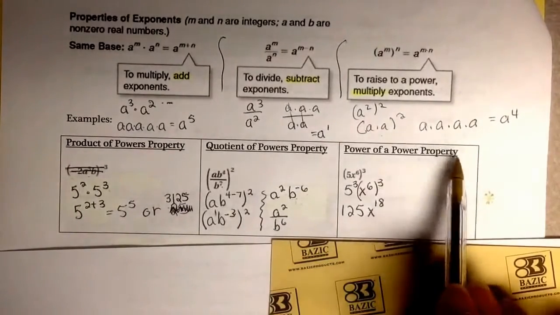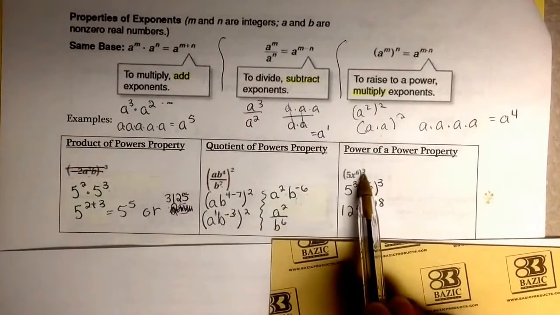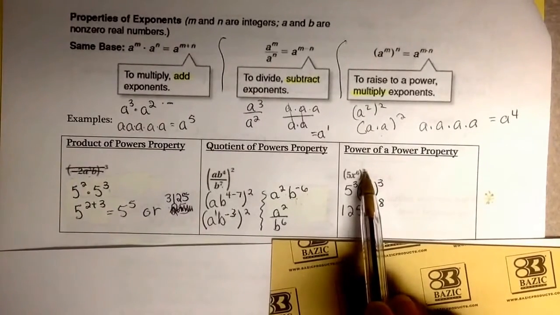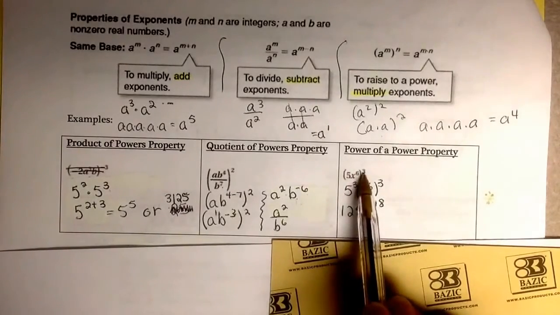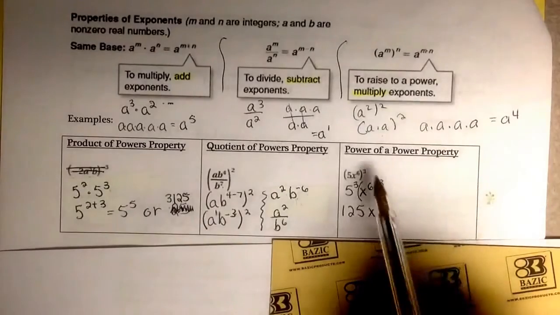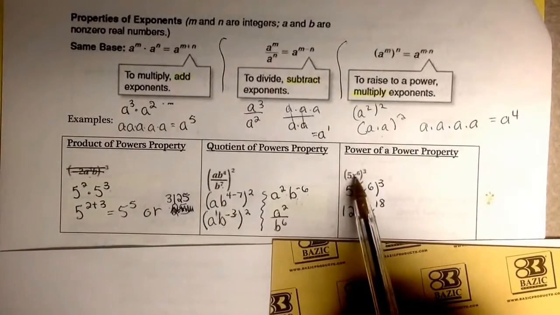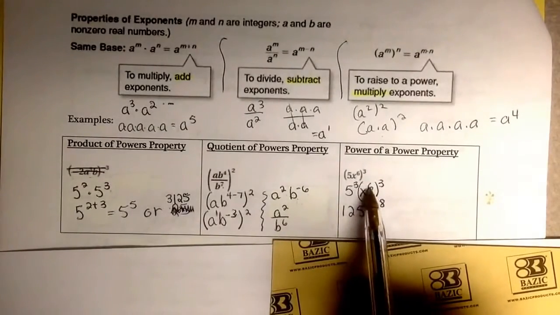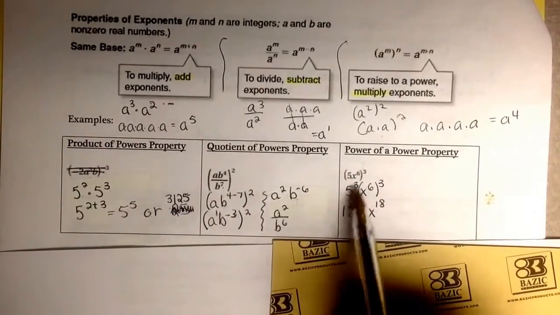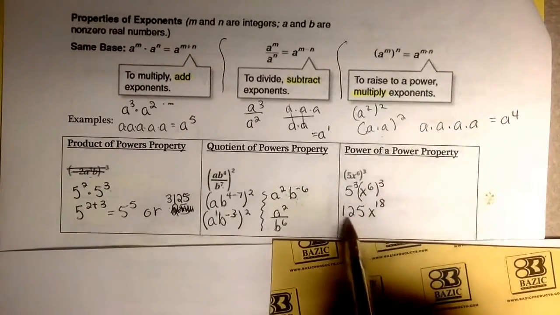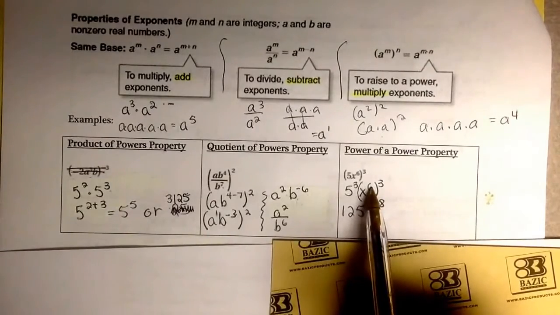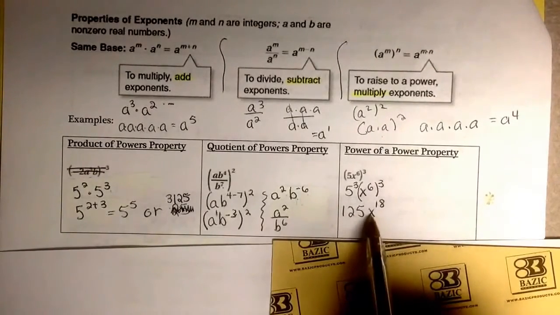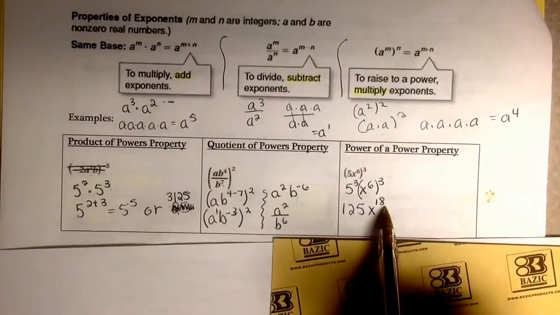Power of a power property. Here, be really careful with this. You want to make sure that the 3 is an exponent for the 5, and it's also applied to the x to the 6. So 5 cubed, and then, because this is the base, everything has to be cubed inside, and then x to the 6 gets raised to the 3rd power. So 5 cubed is not 15, it's 125 because it's 5 times 5 times 5. And x to the 6 raised to the 3rd power is x to the 18th, 6 times 3.